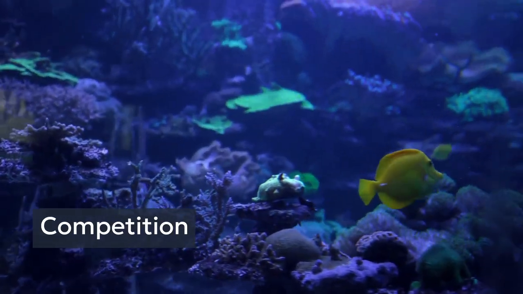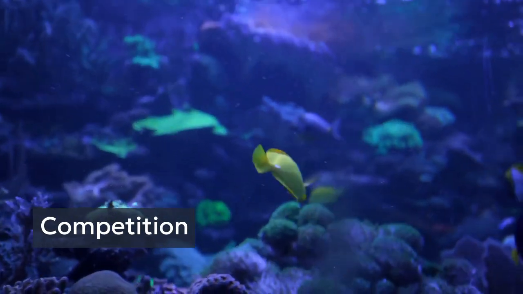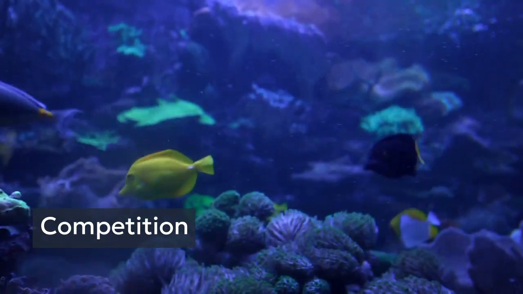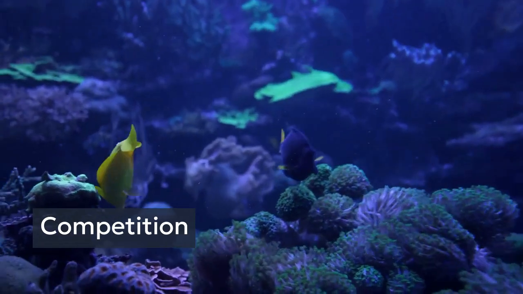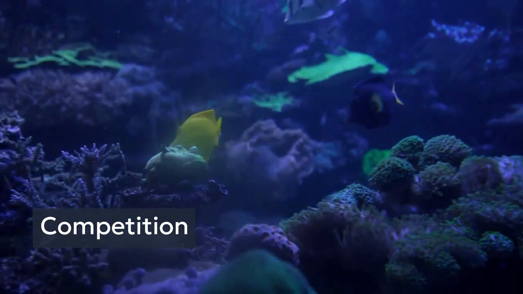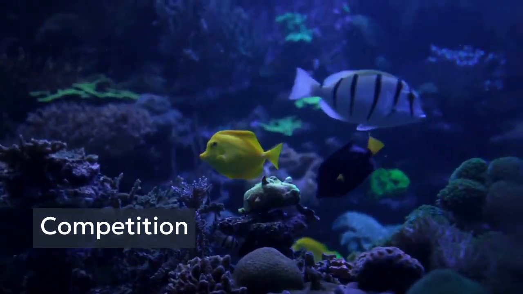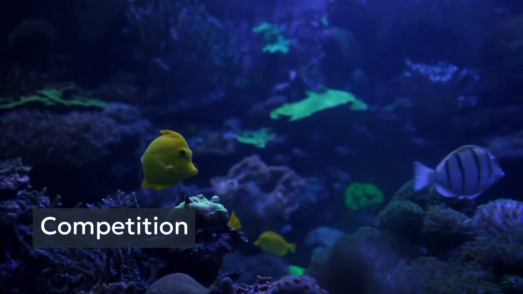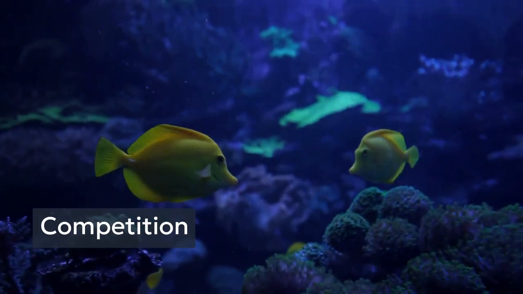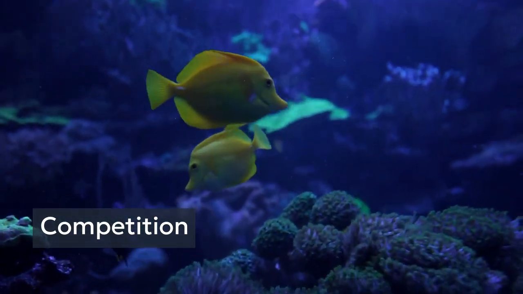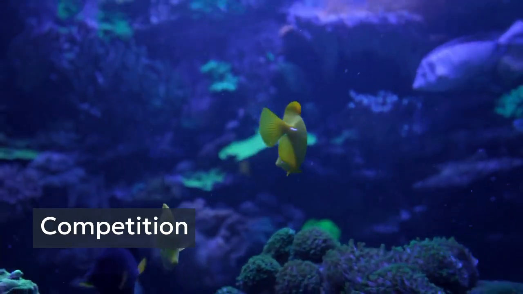Then the next characteristic of living things we'll look at is competition. Living organisms have the ability to struggle for the necessities of life in order to survive. In some environments there are scarce resources, so living organisms have the ability to compete for these necessities of life in order to survive.